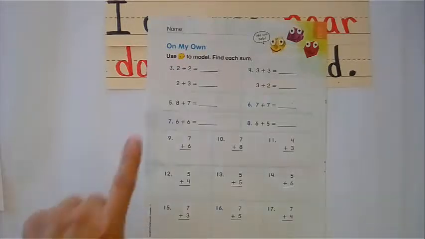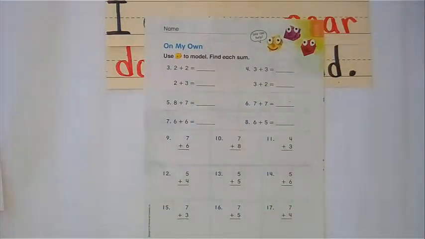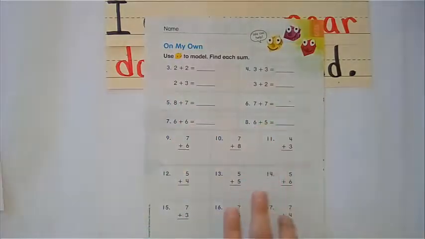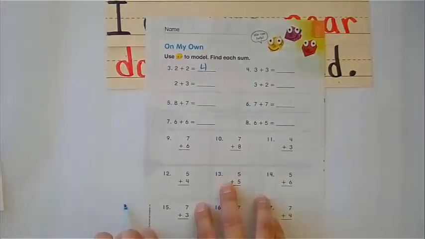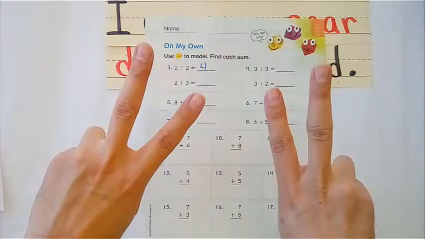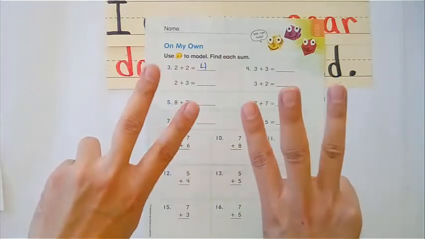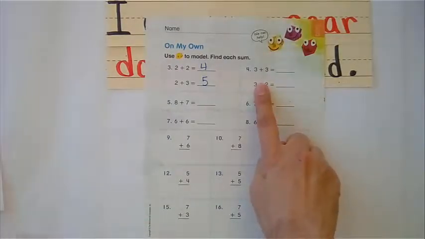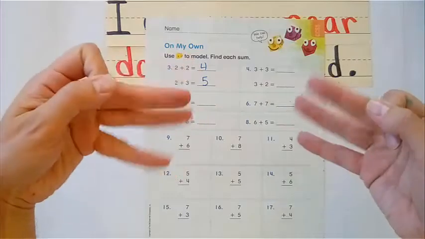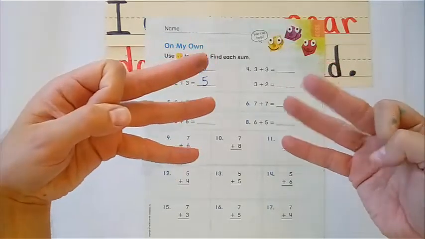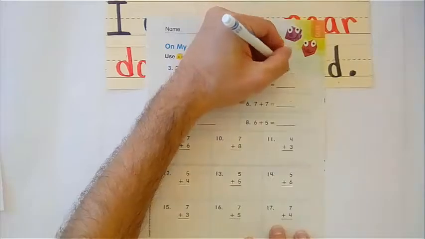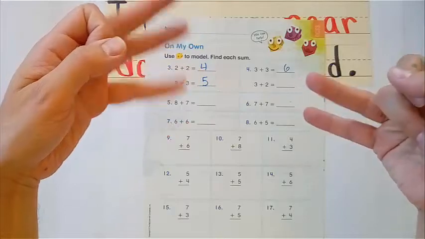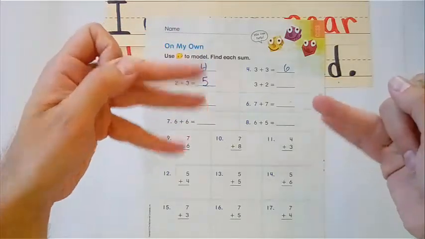All right. So the first one says 2 plus 2. So I know that 2 plus 2 is what? 4. All right, 4. Now, what if I have 2 plus 2 and then I add one more? Now what do I have? I have 5. Great. Okay, this one says 3 plus 3. Let's do 3 plus 3. And that makes what? 6. Now what if I have 3 plus 3, but then I take away 1? Now what do I have? 3 plus 2 is 5.